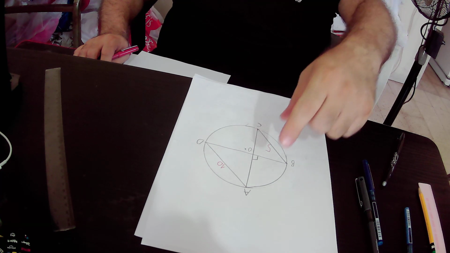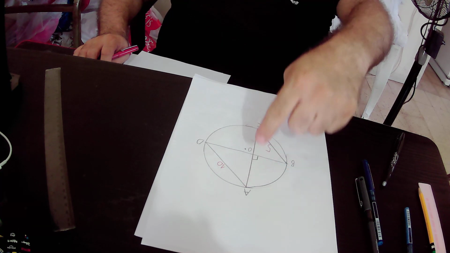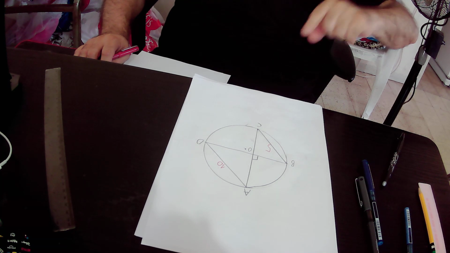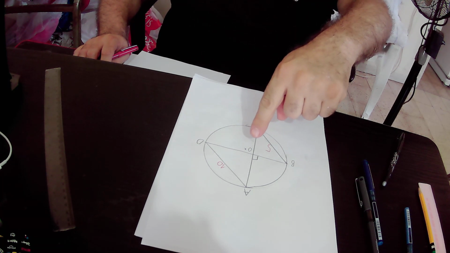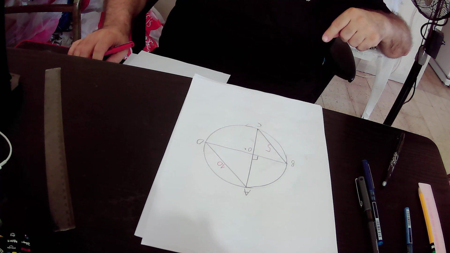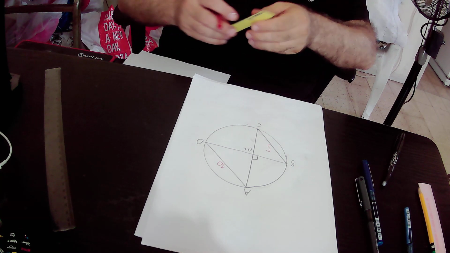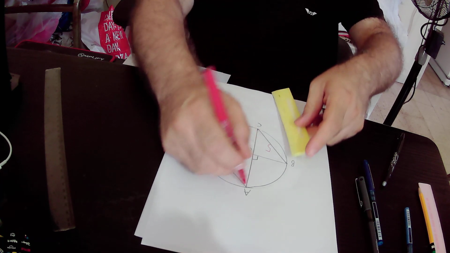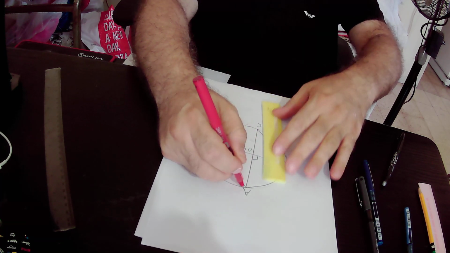We will draw a chord through points A and O. You should remember that point O is the center of this circle. Okay, so we will draw a string through points A and O.